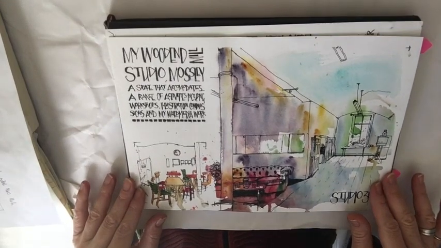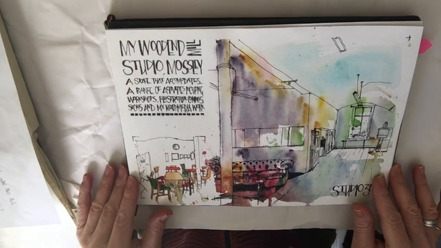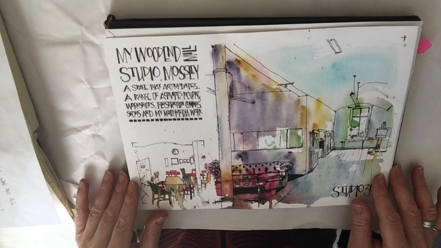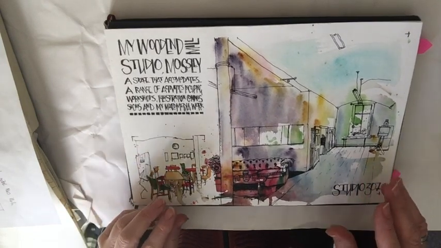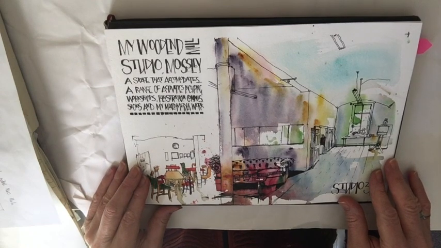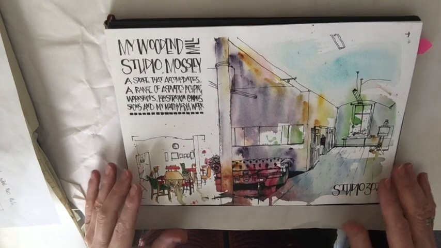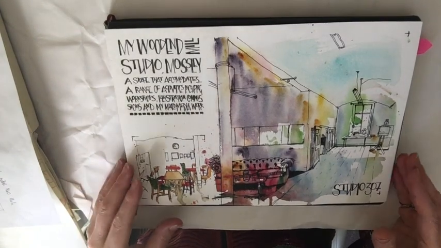So today I wanted to talk about how we set up our sketchbook pages, and how by thinking about how we're laying them out and the variety of things that we put onto our pages, that in itself helps us tell the story of whatever it might be that we're wanting to explain or share.